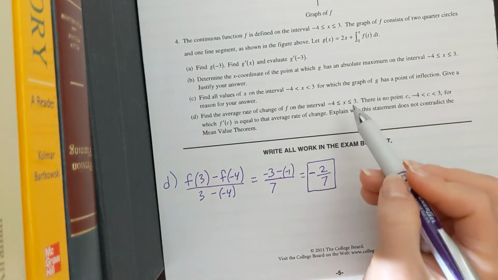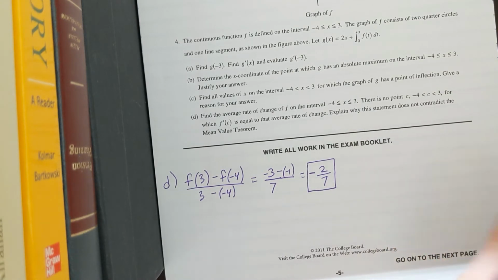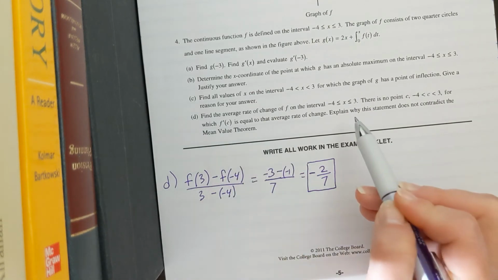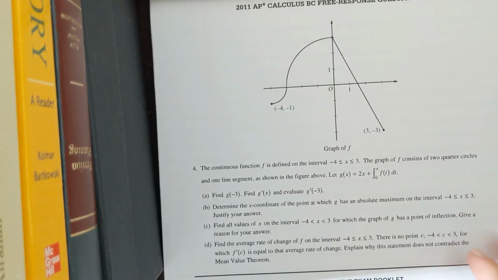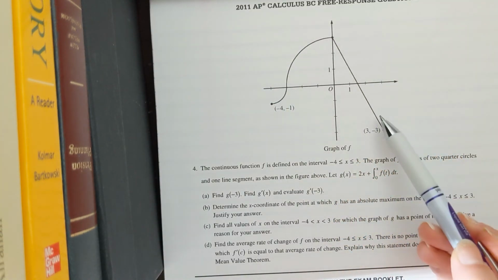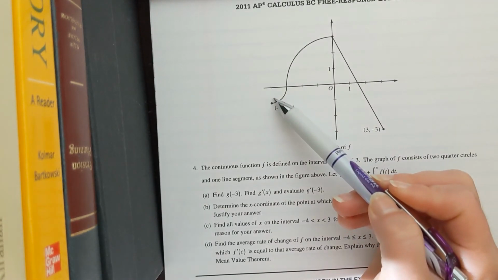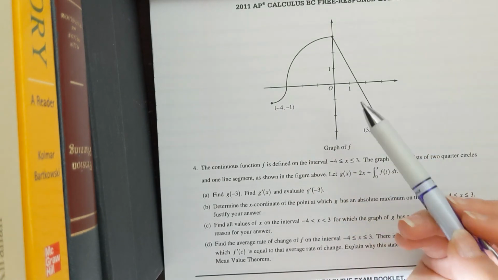Okay, well, let's see why it's okay for that not to happen. In order to use the mean value theorem, you need the function to be continuous on the closed interval. Let's take a look. Is it continuous? Yeah, looks continuous to me, no breaks, holes, or jumps. But it also has to be differentiable on the open interval. So from -4 not inclusive to +3 not inclusive, it has to be differentiable.